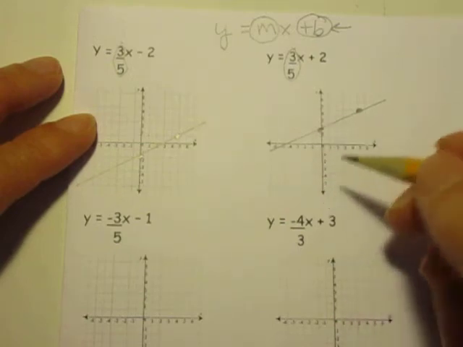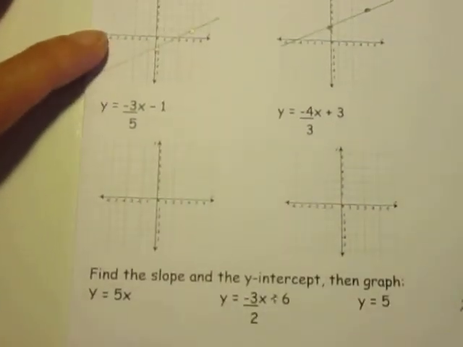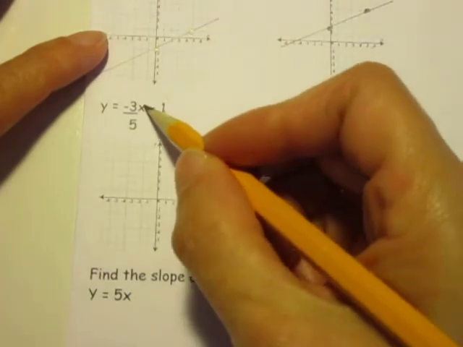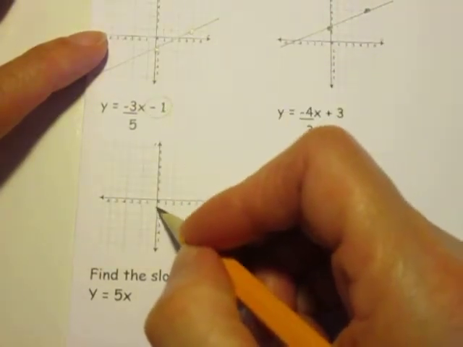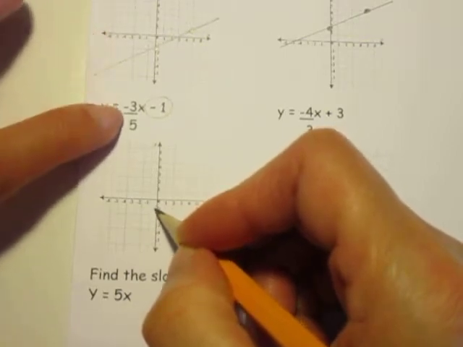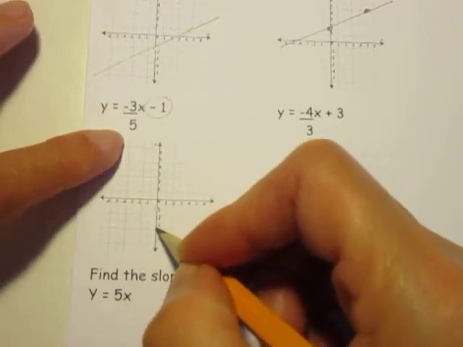So just be careful when you're plotting your points there. Okay, our next one, we have a slope of -1. So I'm going to count to -1 on my y-axis, which is right here. And this time, the numerator is -3. So I go down 3 and to the right 5.